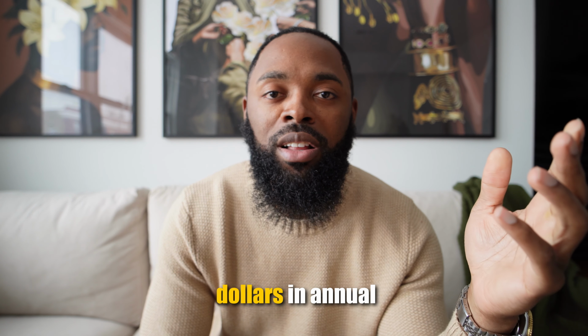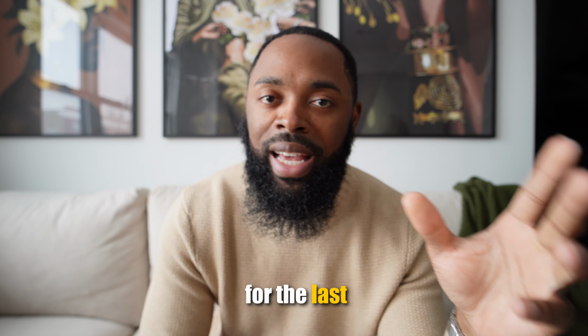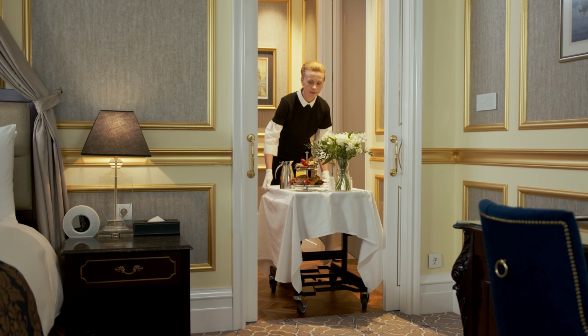I've spent hundreds of dollars in annual credit card fees for the last several years. And the reason I have so many credit cards is because I want to take advantage of all the benefits that each of them allots me, right? So things like free flights, free hotels, free food, things like that.